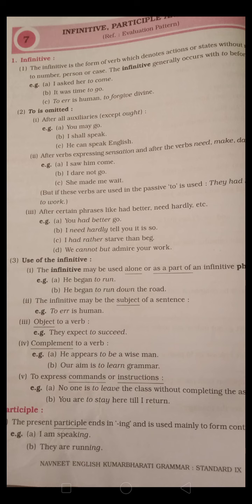The infinitive may be the subject of a sentence. For example, to err. To err is used as a subject. Err is a verb, and before that there is to. As the subject of a sentence, the infinitive is used here: to err is human. Then the object of a verb: we can use the infinitive also as an object. See, they expect to succeed. To succeed is here the infinitive as an object.